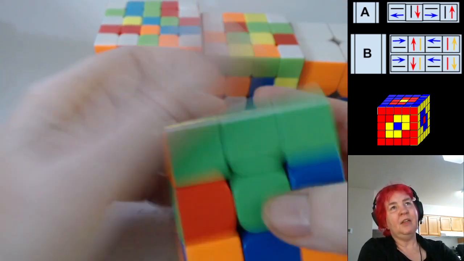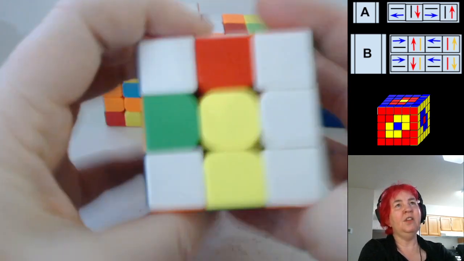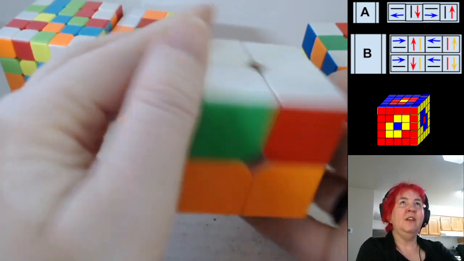Now that the white's on top and matching each other, the yellow is still happy, so I look at the green, and the orange does not equal orange, but orange equals orange. So these 8 corners are all done. Okay? Again, matching side faces away.